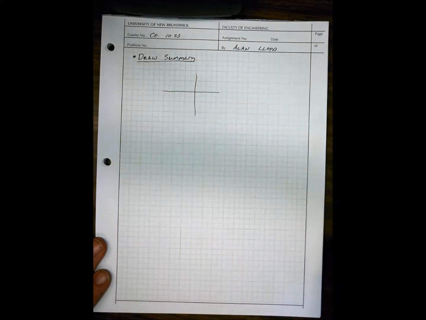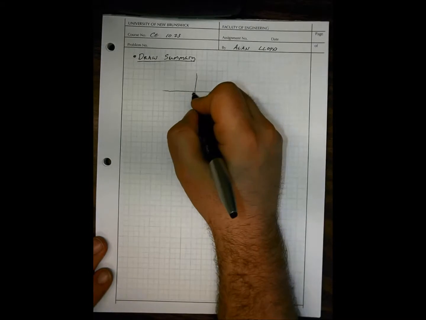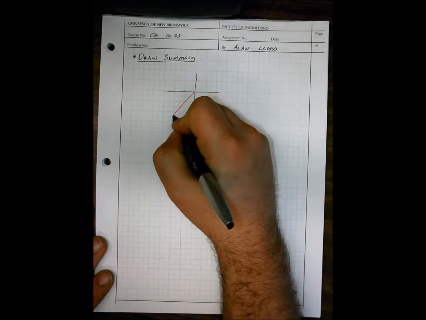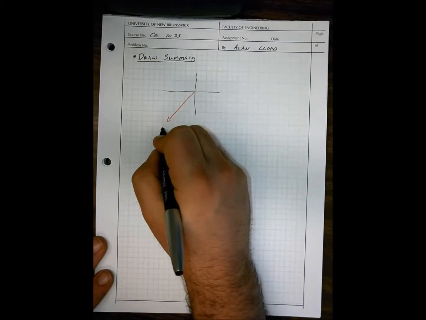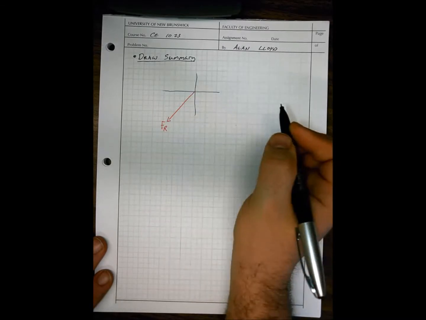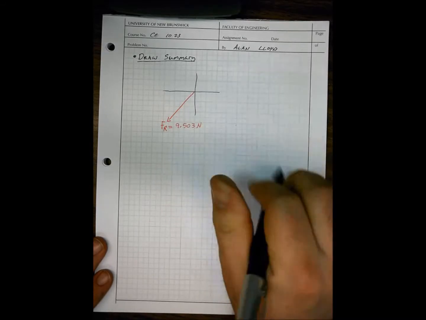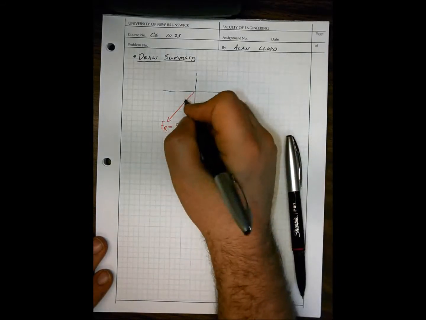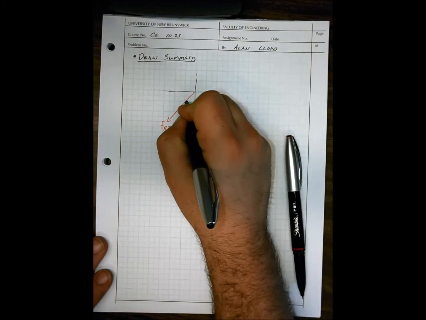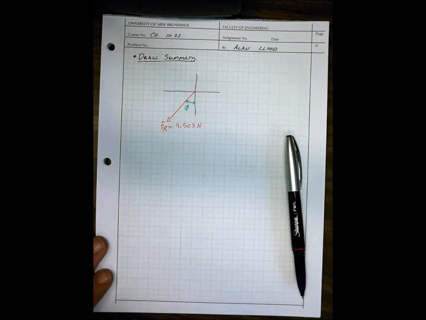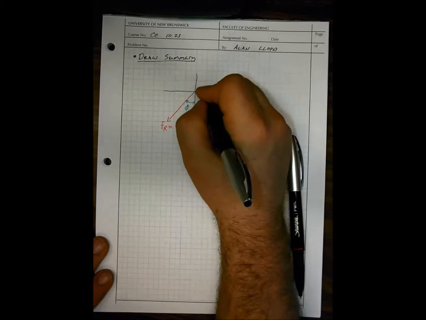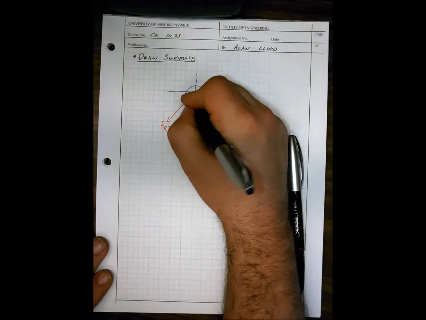And then we can go ahead and draw in our force vector, Fr, the resultant force of magnitude 9.503 newtons. We could put in this phi value, and we could now specify theta.